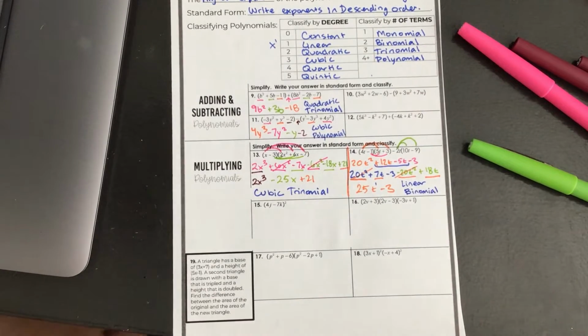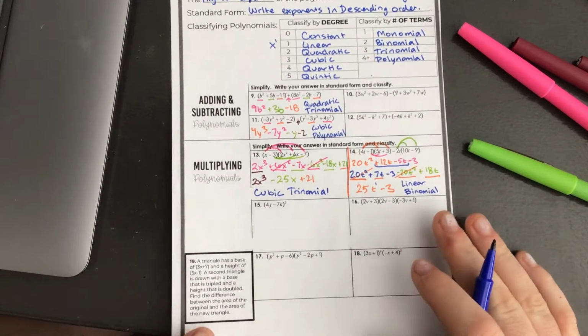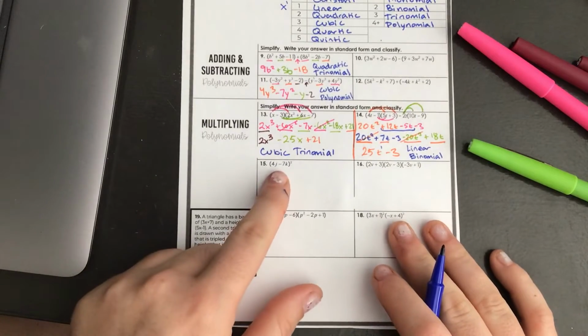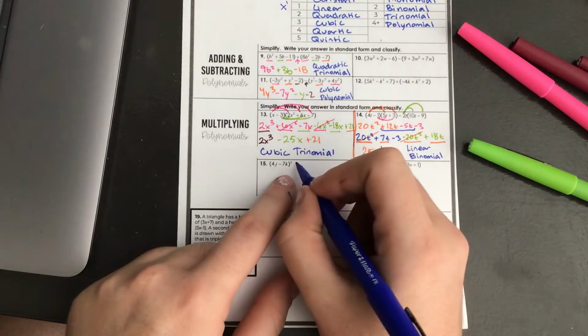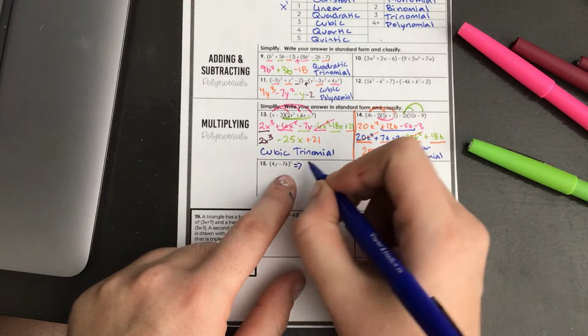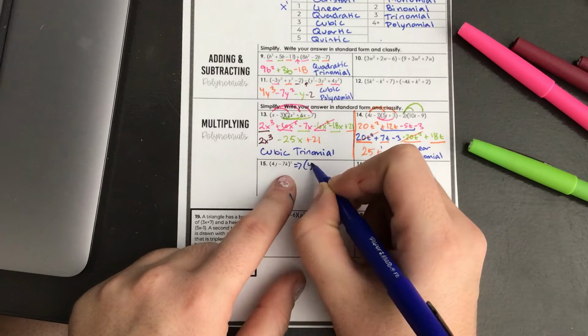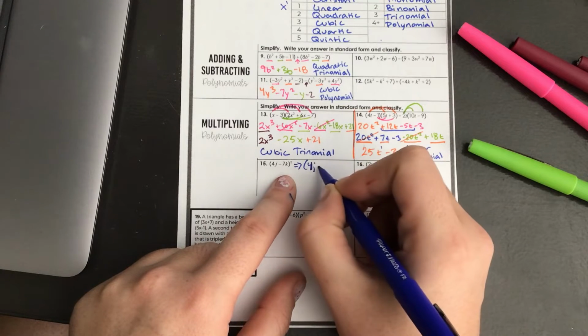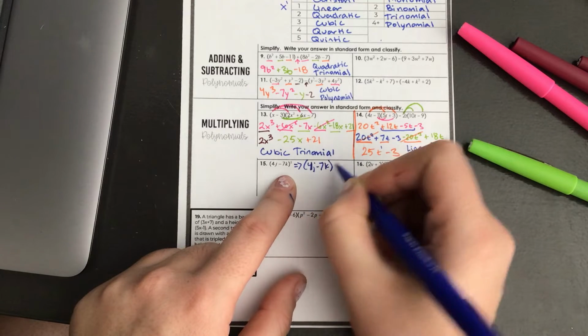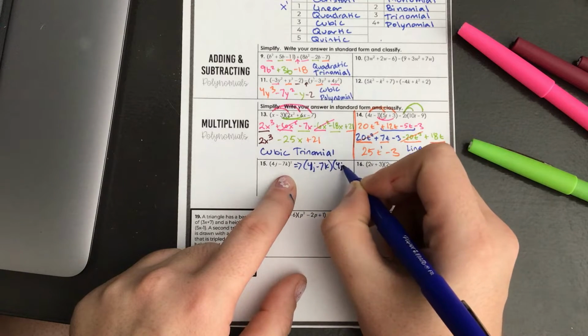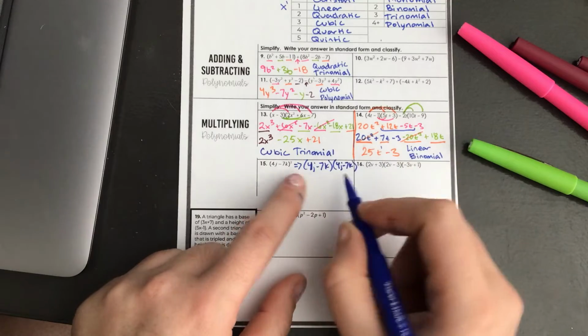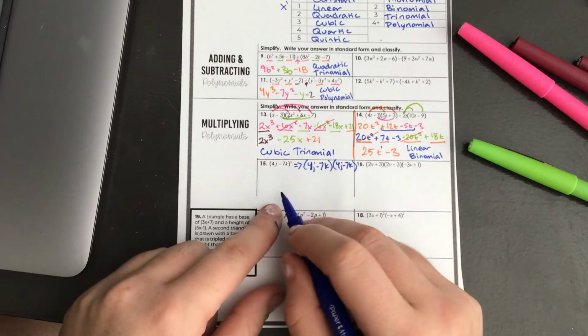Okay, let's do another one. I'm not going to do 15 for you because whenever you have something power 2, you can rewrite that as 4j minus 7k times 4j minus 7k. So you guys can just FOIL that one out in here.